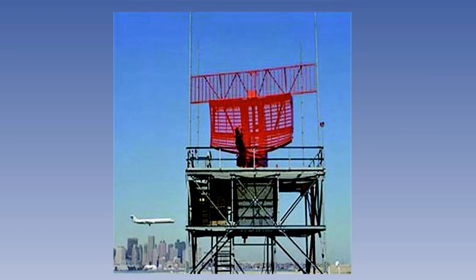The most common type of radar antenna is the parabolic dish or parabolic cylinder. The shape of the dish is carefully constructed so that any point on it is equidistant from a point away from the dish, called the focal point.